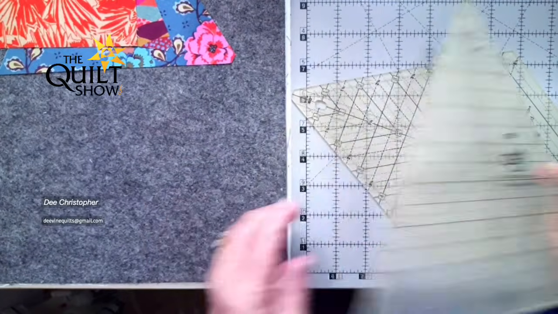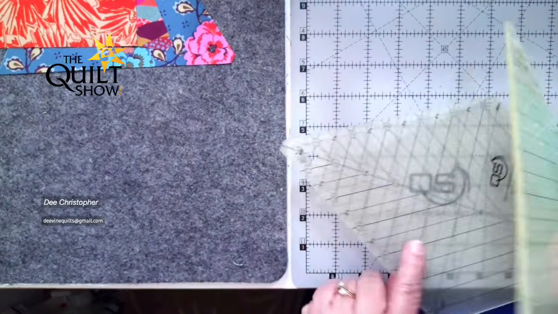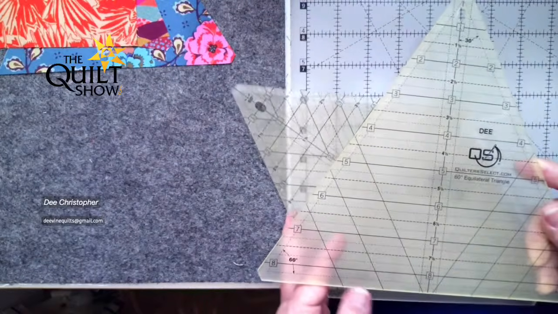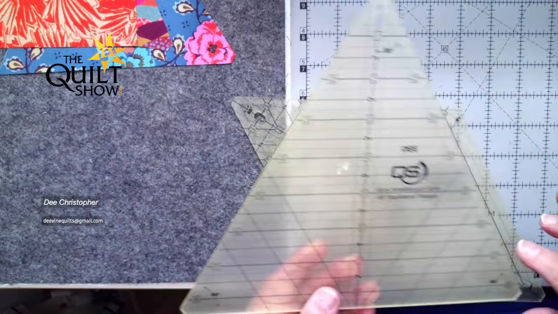But the good thing about this ruler is it does not slide around, and I get a better cut out of that.